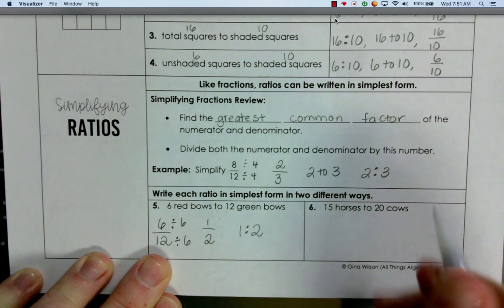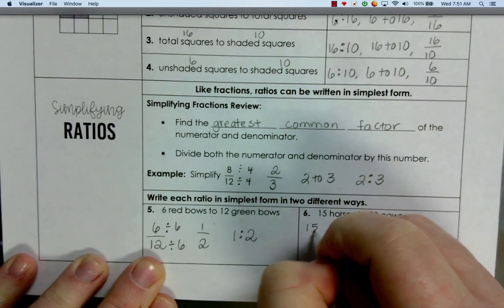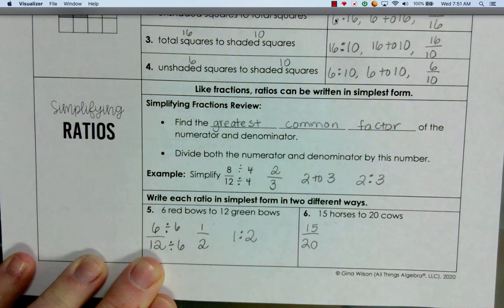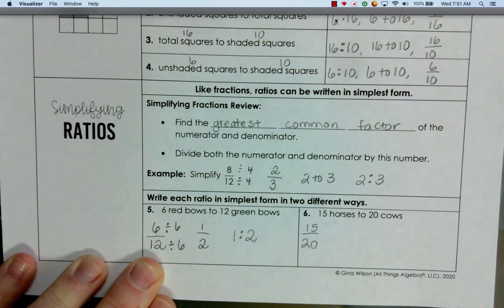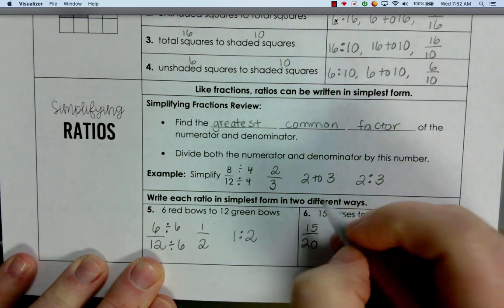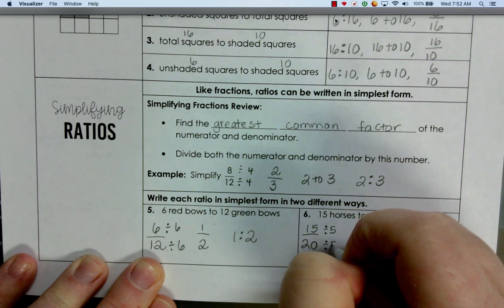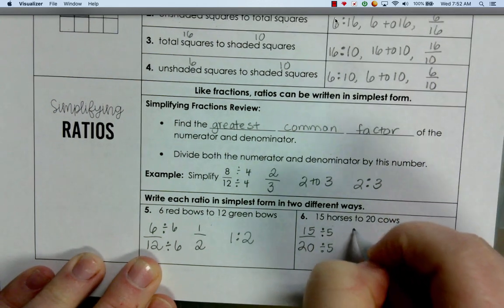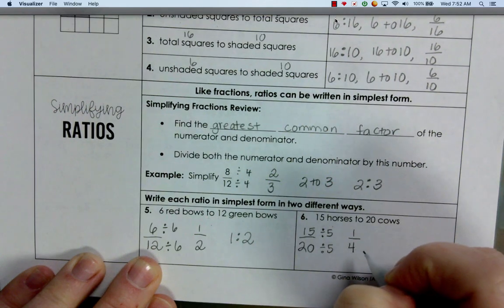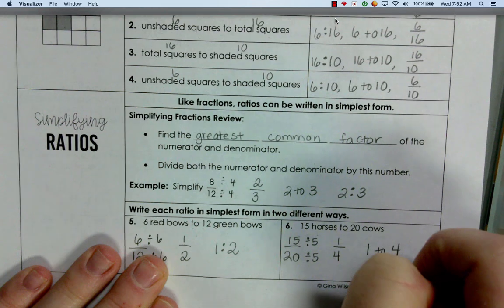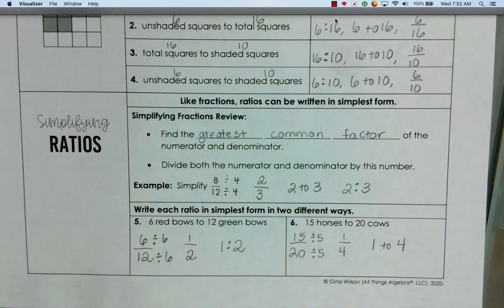15 horses to 20 cows. 15 is your numerator, 20 is your denominator. And if you go back and look at your paper, 15 and 20, the greatest common factor is 5. So we divide both by 5, and then you get 1 to 4. And then I'm going to write it this one, 1 to 4. Make sure you have that written down and take a sip of water if you're still writing down.